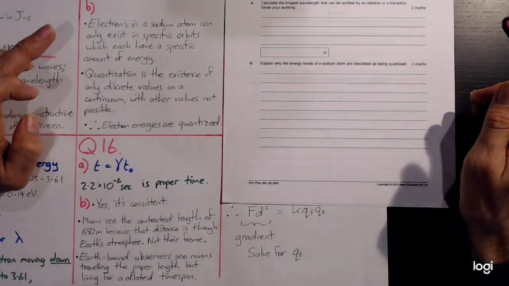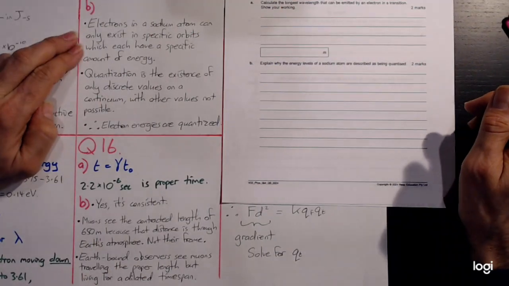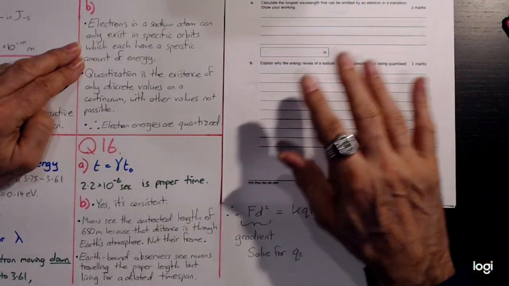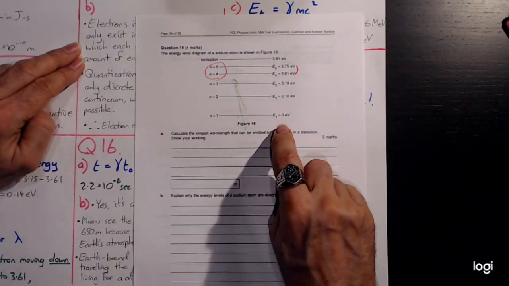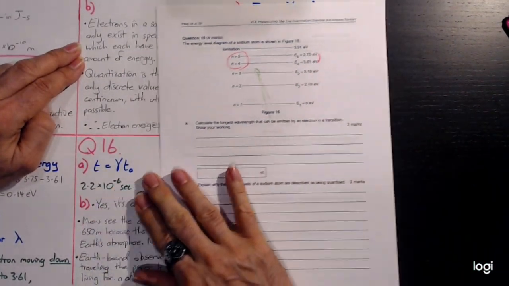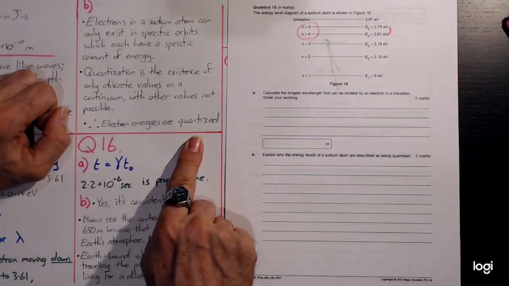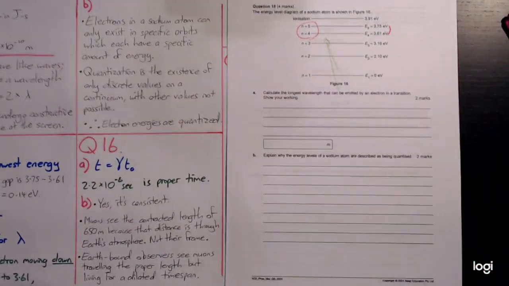All right, so electrons in a sodium atom can only exist in specific orbits, which have a specific amount of energy. They can't have any old amount of energy. They can only have those ones that are listed. Right? Therefore, putting those two things together, electron energies are quantized. Ta-da! That's how it's done. Pretty easy.